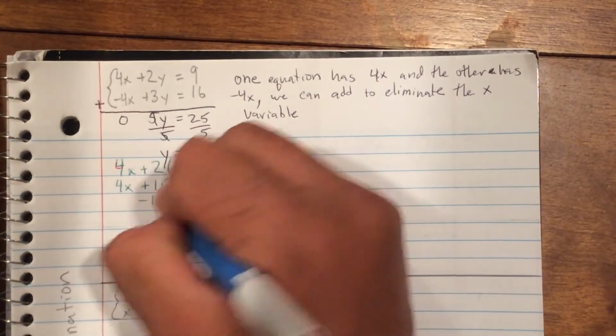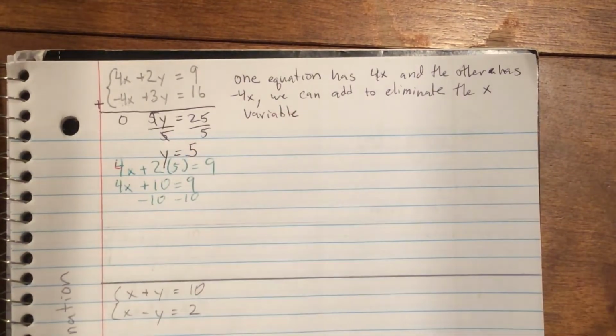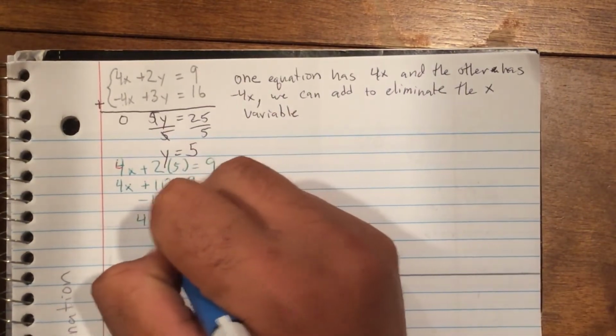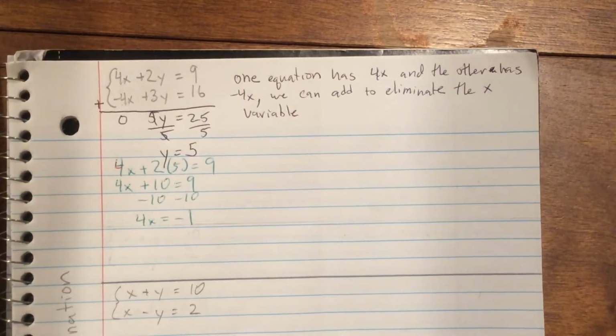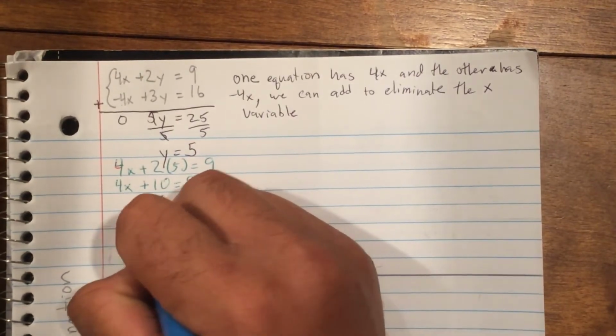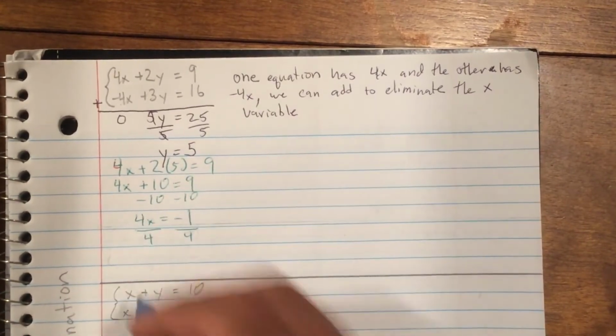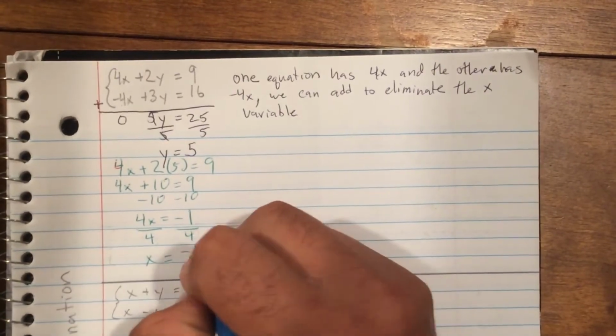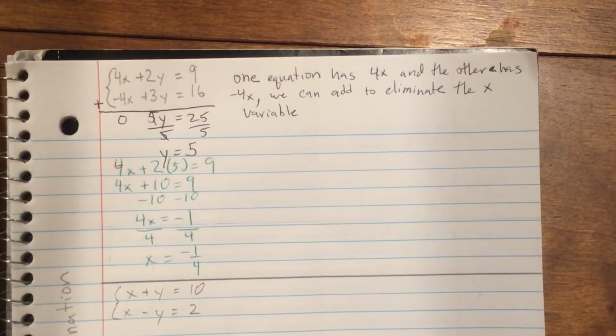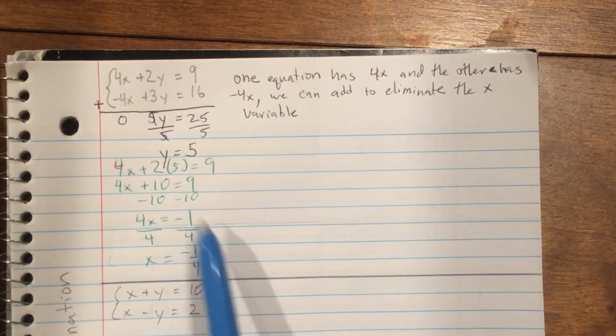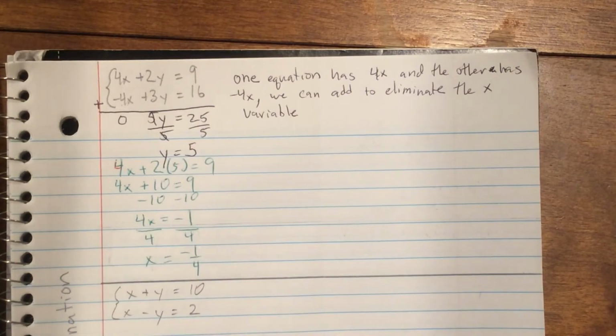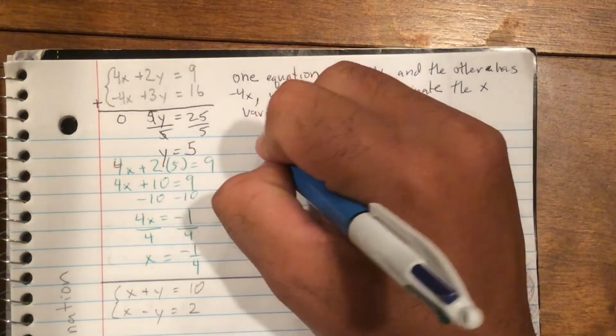So we're going to go ahead and subtract 10 from both sides. And we're going to get 4x is equal to negative 1. So we're going to go ahead and solve for our x this time. And we get that our x is equal to negative 1/4. Perfect. I know you guys love fractions. All right. So now we have our solution, which is x is negative 1/4 and our y is 5. But of course we have to do the best thing in the world, which is our check.